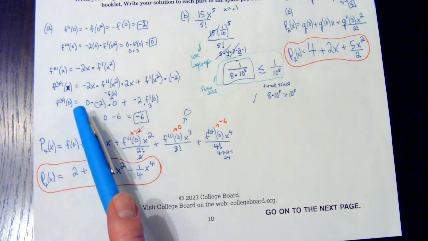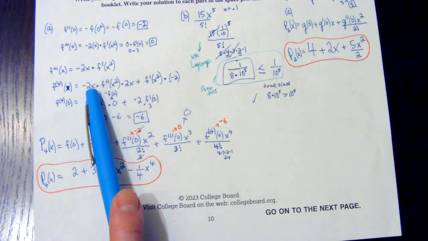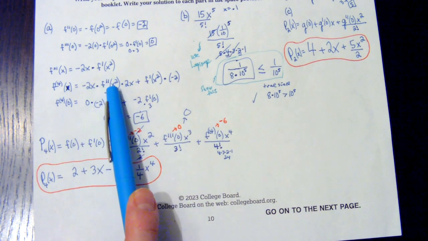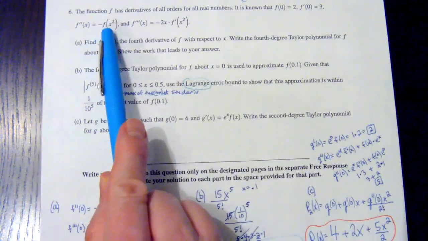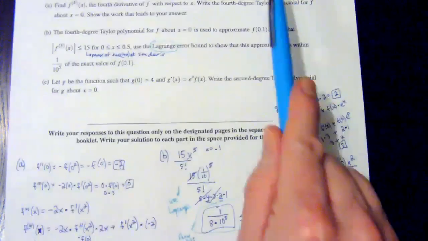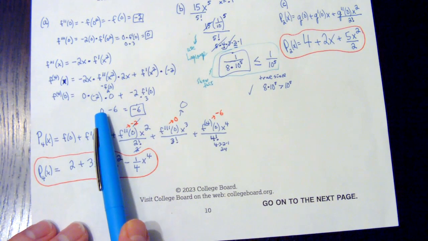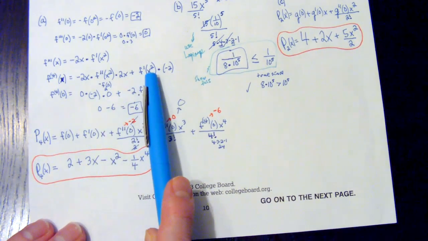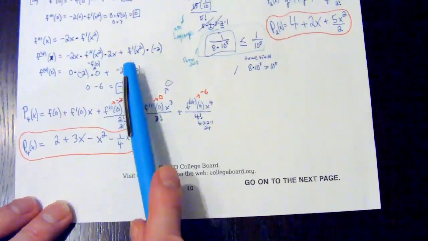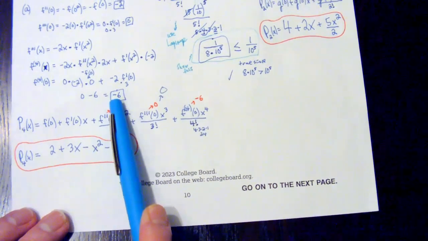And then, to write the fourth degree Taylor polynomial, I need to plug in 0 for all those x's. Plugging in 0 for that x became 0, and 0 for that x became 0. F double prime was negative f of x squared, so that was negative f of 0, and f of 0 was equal to 2. So that's negative 2, but you multiply that by 0 anyway, so you get 0 for that first spot. Then f prime of 0 was equal to 3, and I got 3 times that negative 2. So I get negative 6 for the fourth derivative.